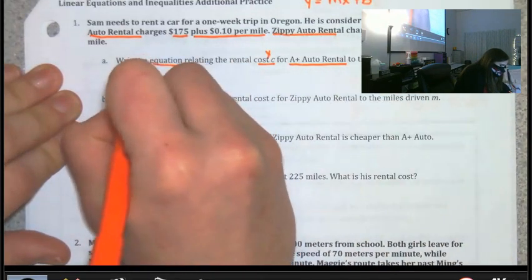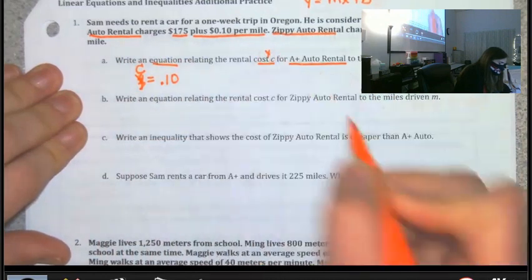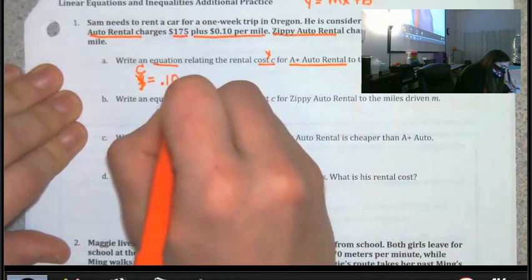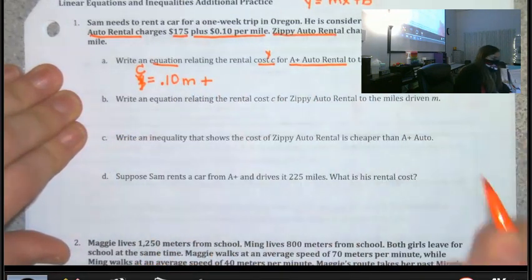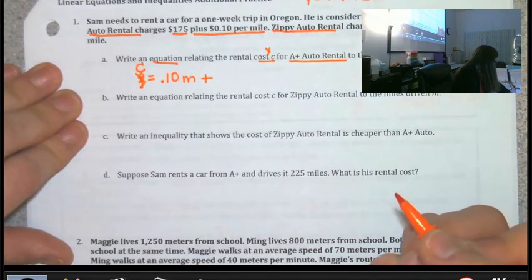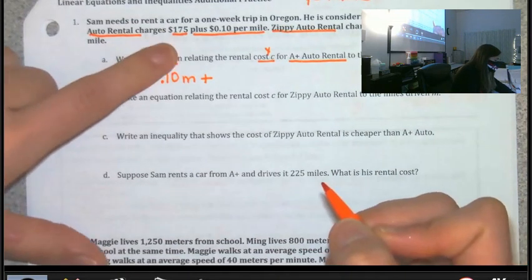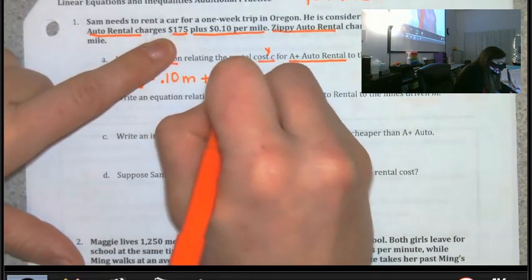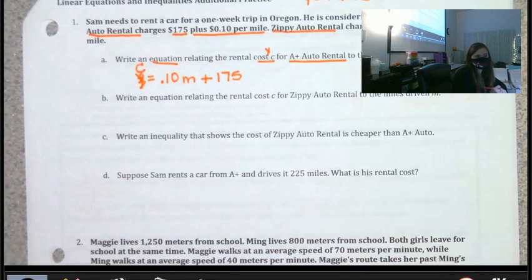Actually, let's change the Y to a C because we need to get used to using that. So C equals 0.10, and my X was my M, plus what is my initial fee? What's my initial charge for A Plus? 175.